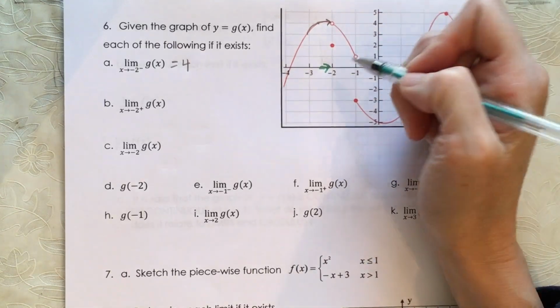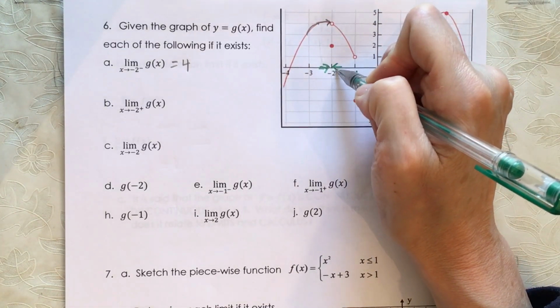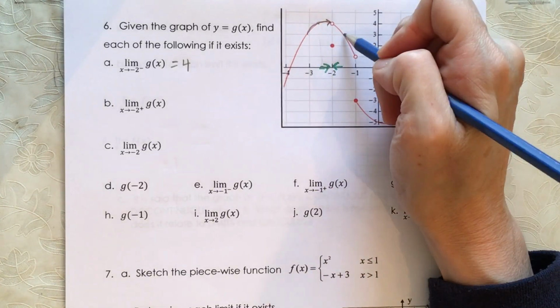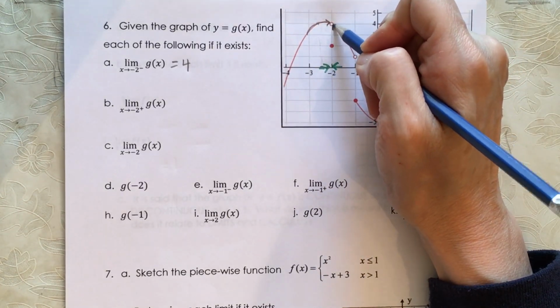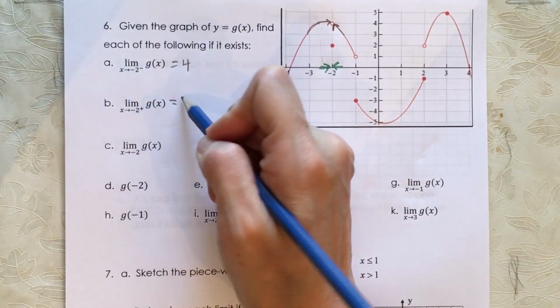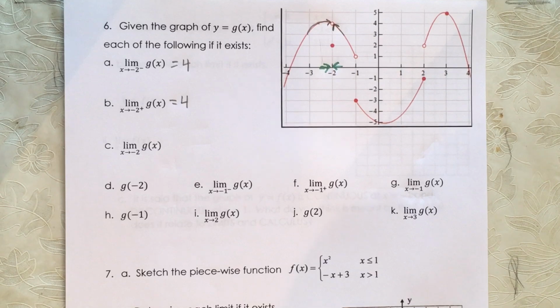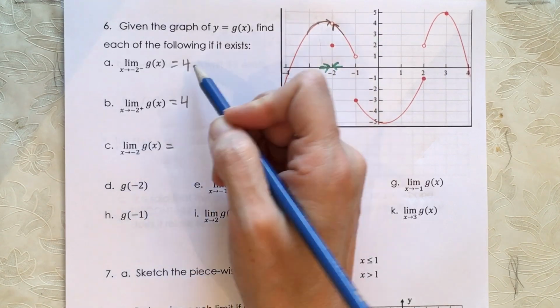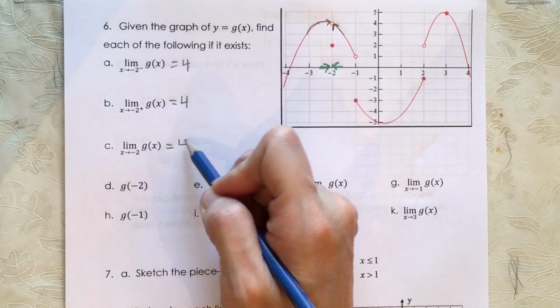The limit as x approaches -2 from the right. Again, I'm still on this portion of my curve, still approaching that same hole. So the limit as x approaches -2 from the right is also 4, which would mean that the limit as x approaches -2 of the function, since the limit from the left and the limit from the right are the same, would be 4.